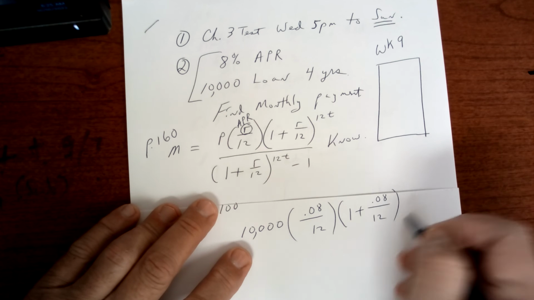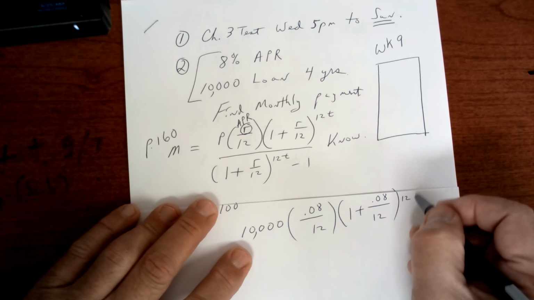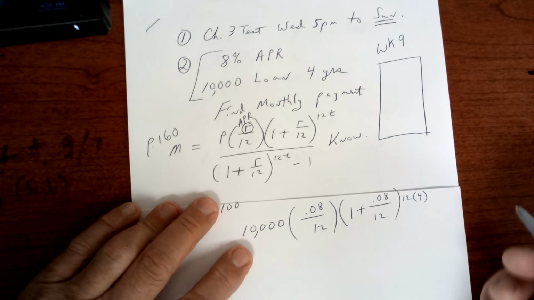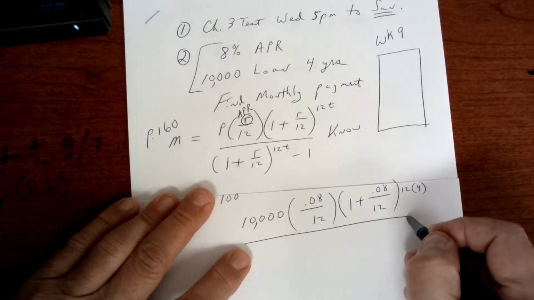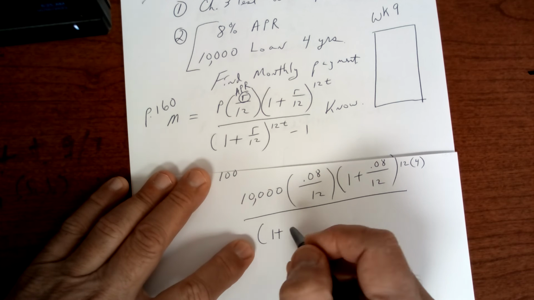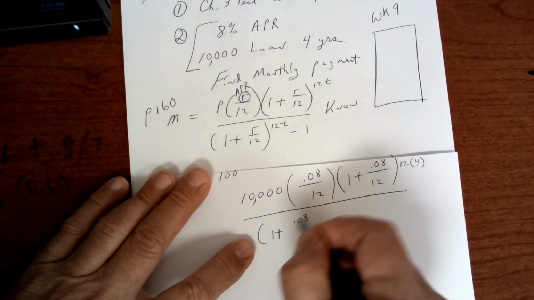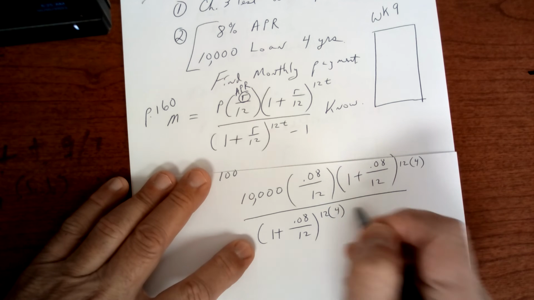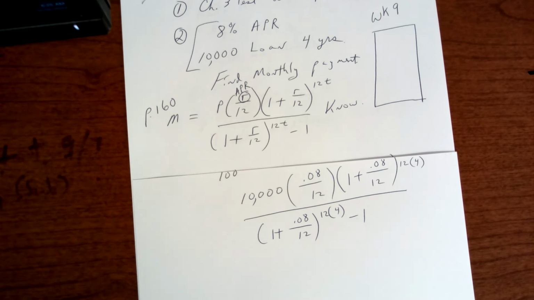And this is 12 times the time, which is 4 years. Remember, time is always expressed in years, and then down here you have to divide. And then you have to work it out with your calculator.